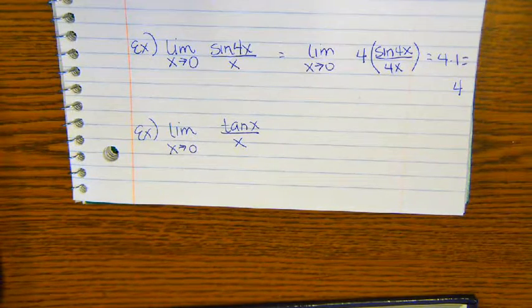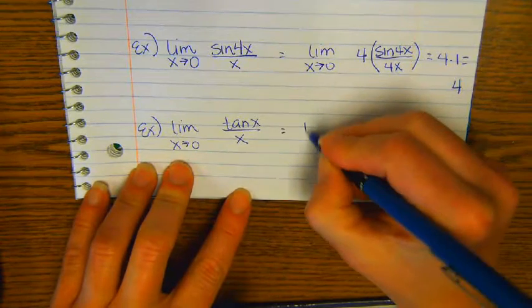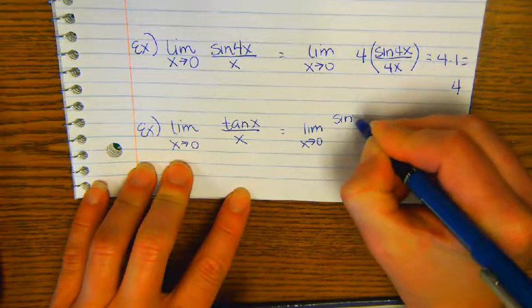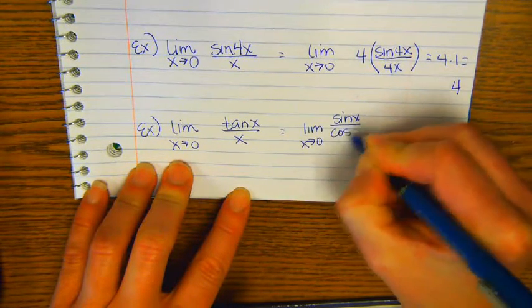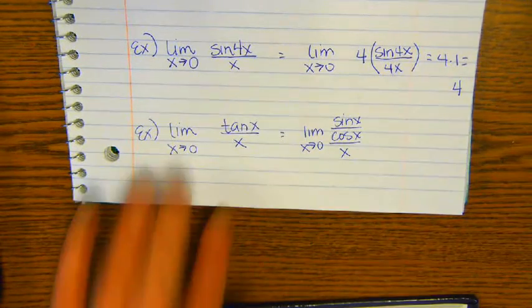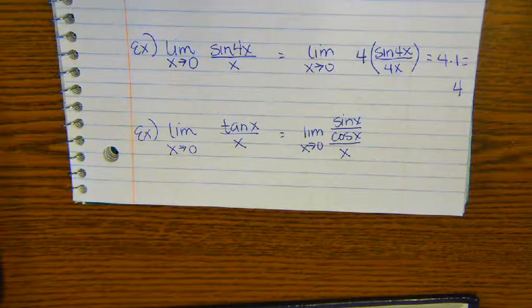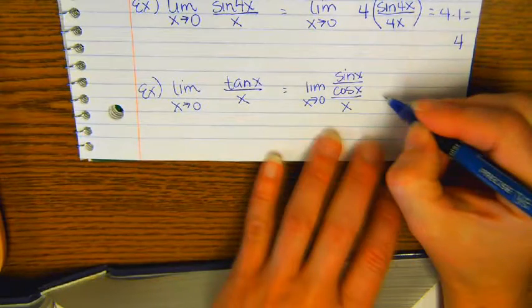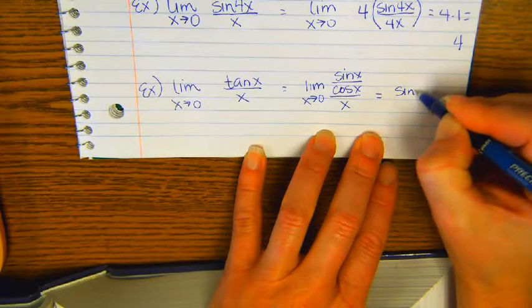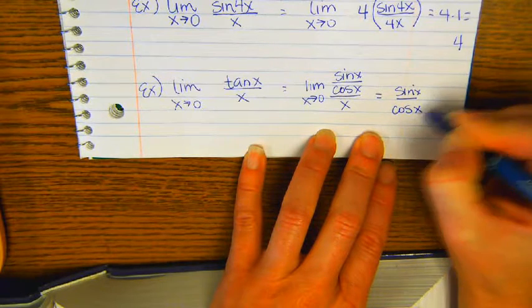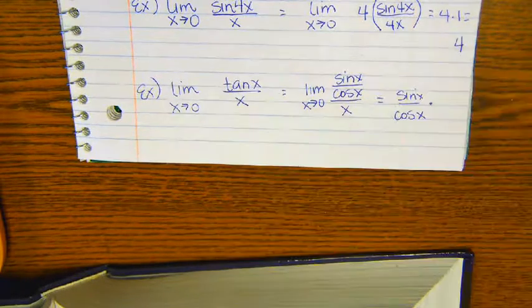Okay, so this is like the limit as x goes to 0 of sine of x over cosine of x over x, correct? Okay, so now let's do some computation with fractions. This is the same as sine of x over cosine of x times what?